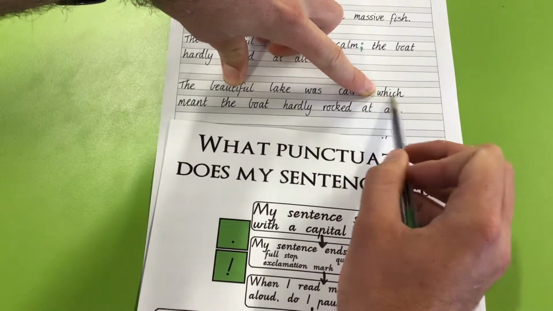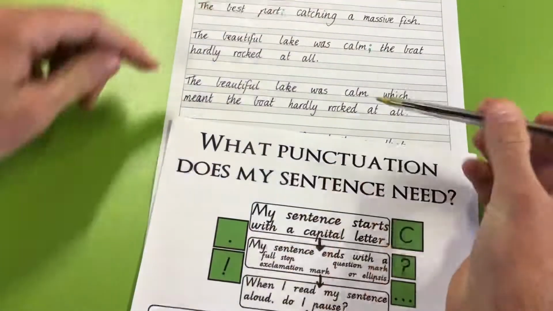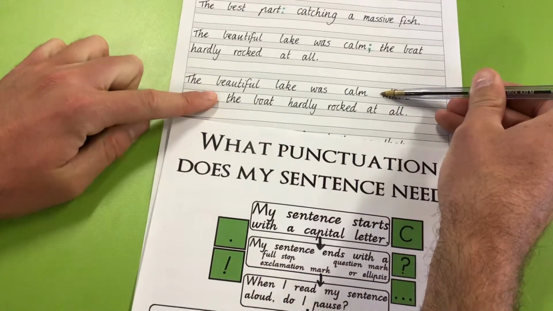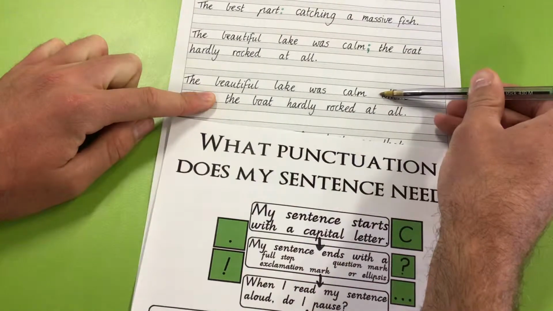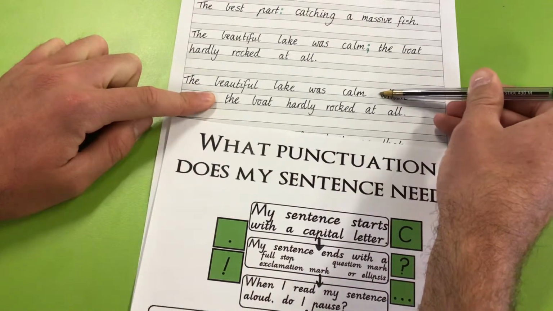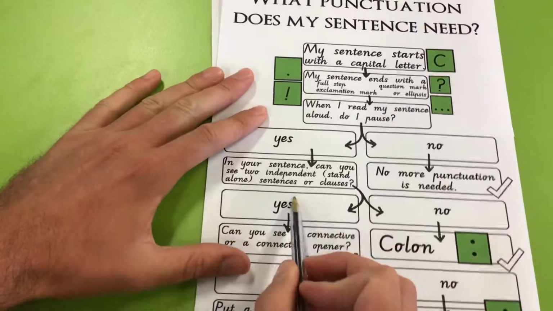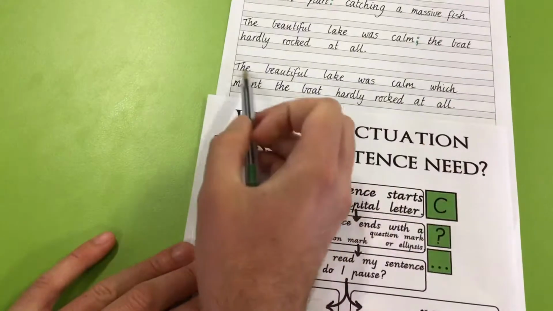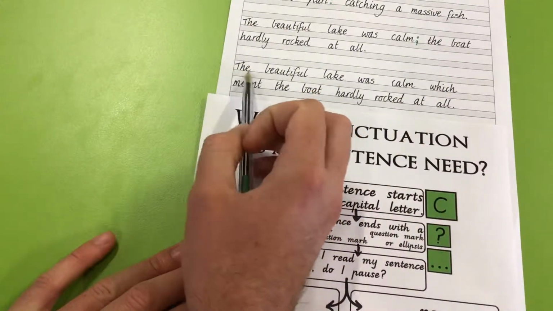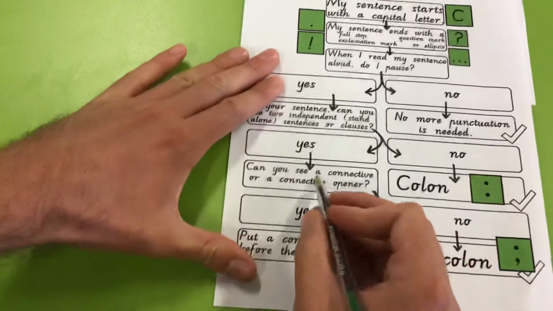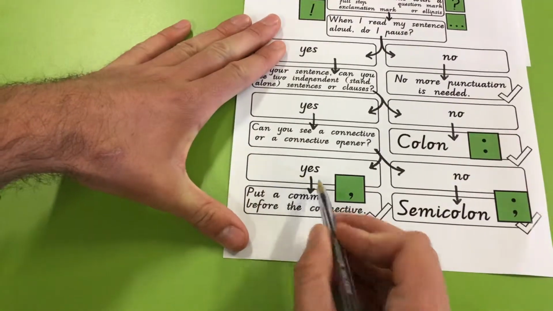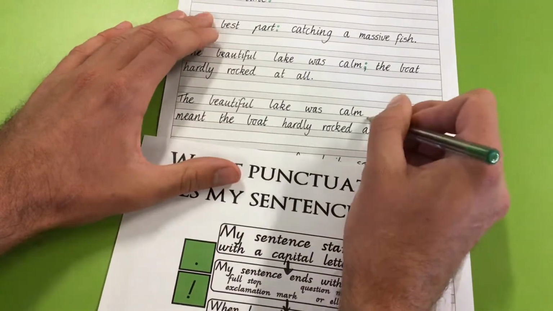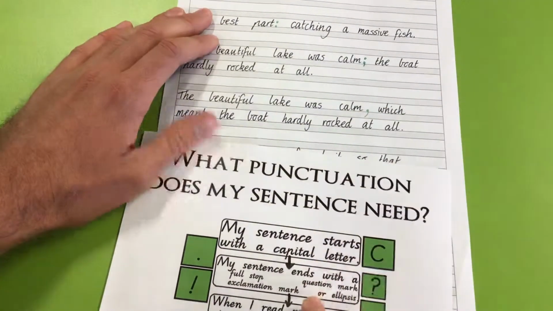Now, I'm actually suspecting that which meant could be the connective. So I'll check if that makes sense before and after that connective. The beautiful lake was calm. Yeah, that makes sense. The boat hardly rocked at all. Yes, that makes sense too. So yes, two standalone sentences. Can you see a connective or a connective opener? I can't see a connective opener. Again, this sentence just starts with the, but which meant is a connective there. So yes, I can see a connective. Put a comma before the connective. So I'm just going to go before which meant, and I'm going to put a comma there.